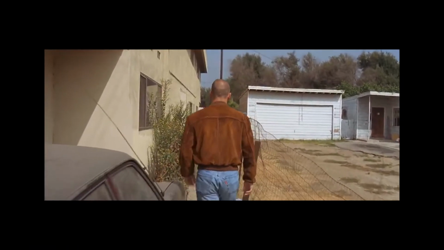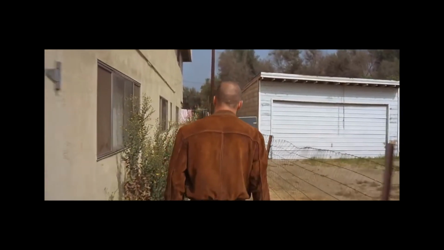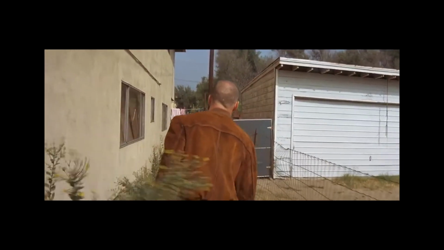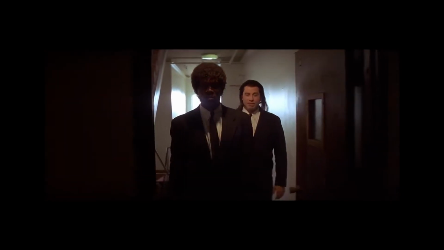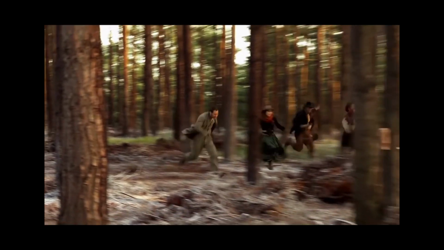Then we have tracking. Now if push in and pull out just move towards or away from the subject, tracking follows the subject. So we can have a tracking shot behind the character, so the character moves forwards and we're just following him as if we're walking behind him. Or we can be tracking backwards, so we will be moving away while the character is moving in front towards us.